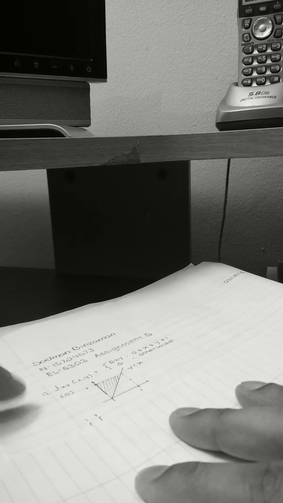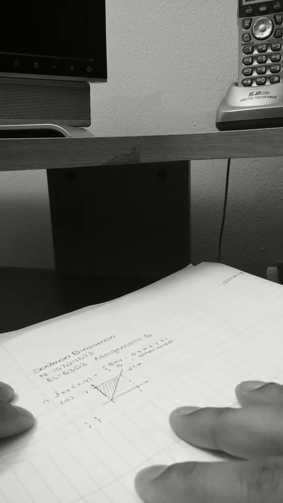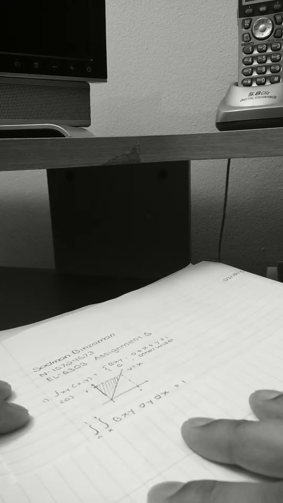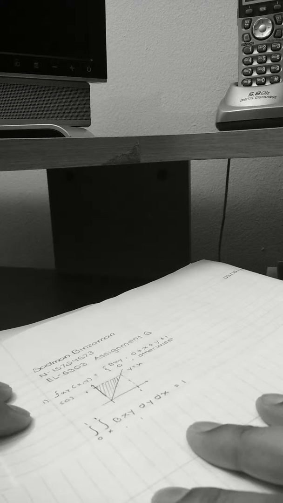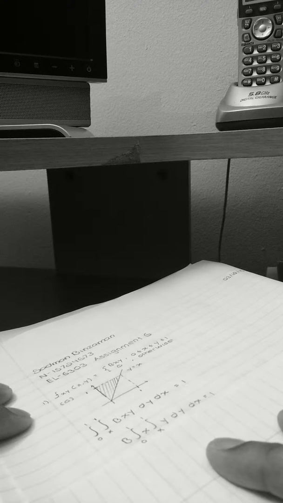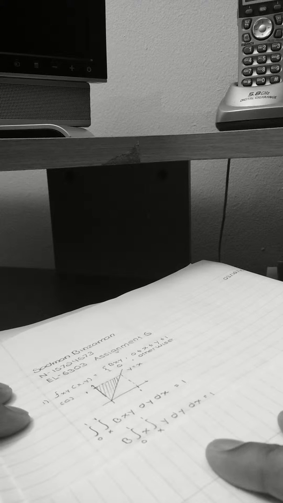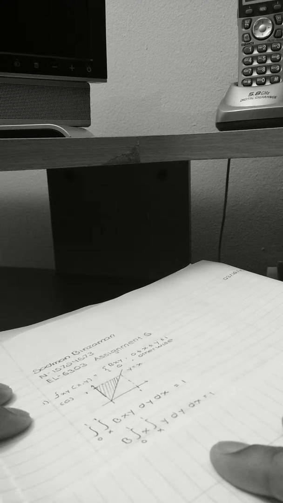Part A of the question asks us to find b from bxy. Assuming that f of x,y is a valid joint density function, we can set the double integral equal to 1. So the integral from 0 to 1, the double integral of bxy dy dx should equal 1. B being a constant, we can take it outside of the integral, and we get b times the integral from 0 to 1 of x, the integral from x to 1 of y dy dx equals 1.